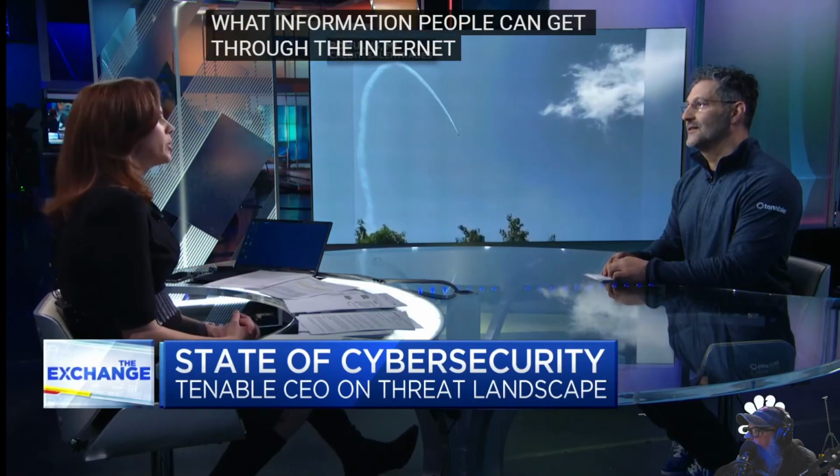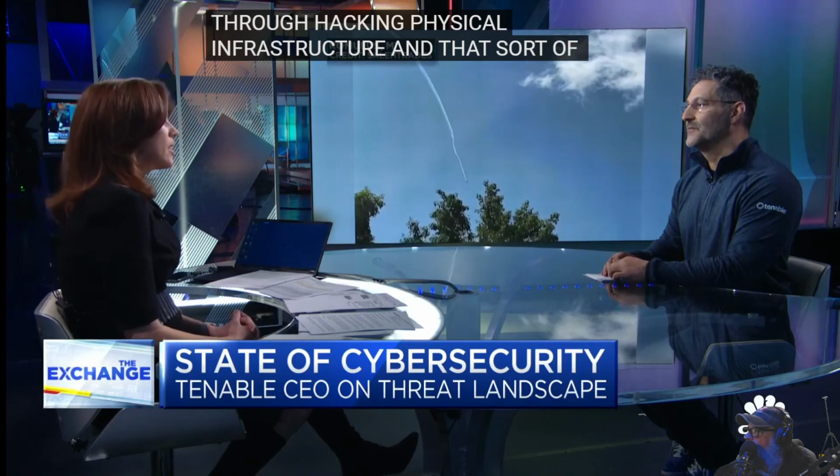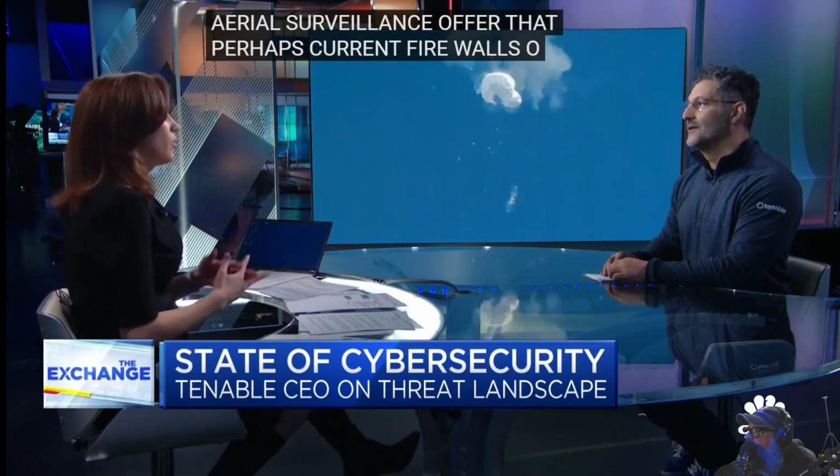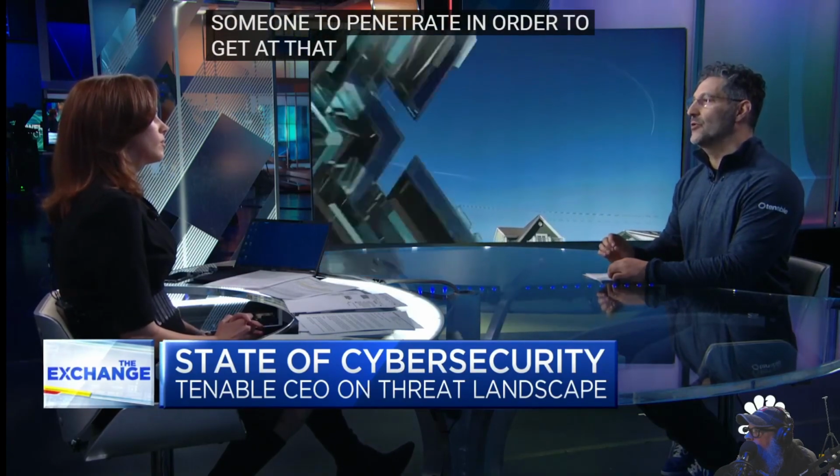Why a spy balloon? What can an aerial image or aerial surveillance offer that perhaps current firewalls or internet systems aren't allowing someone to penetrate in order to get at that kind of price information they might be looking for? If you have physical proximity, you can do a lot of things that are much easier to do than trying to do them at a distance.